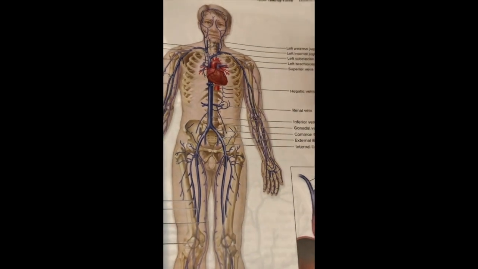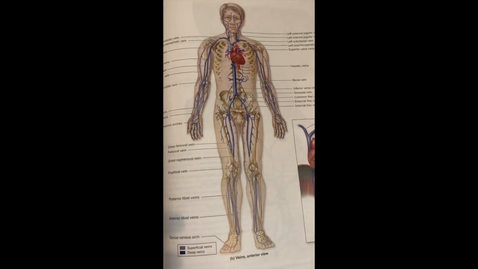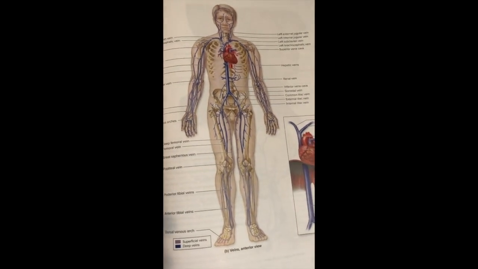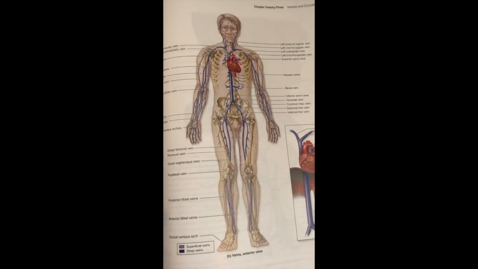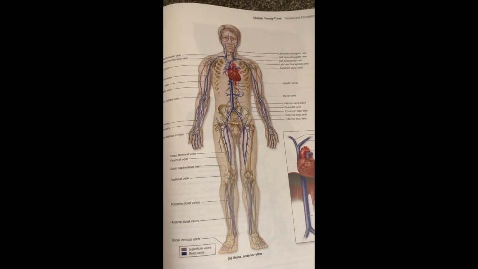And then you're in the right atrium, right atrioventricular valve, right ventricle, pulmonary semilunar valve, pulmonary trunk, pulmonary arteries, capillary beds in the lungs, and the right and left pulmonary veins.